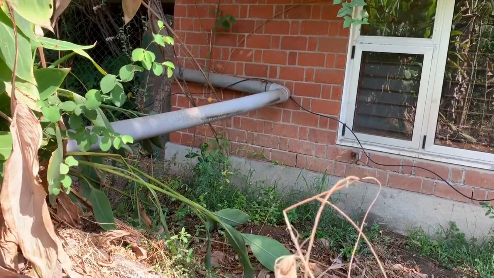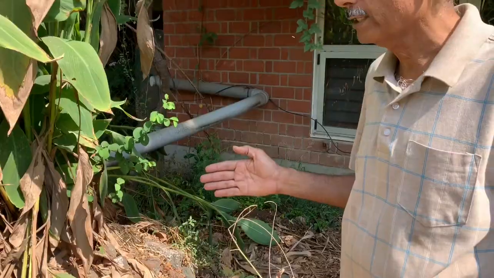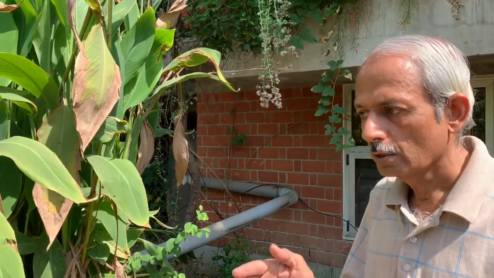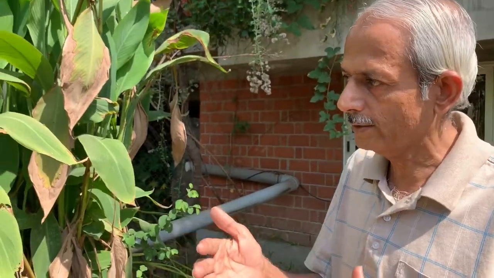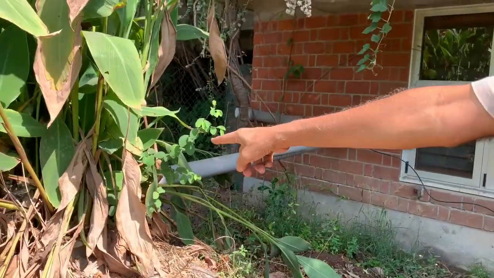Hello friends, today I am going to show you my sewage treatment plant. In this house I am collecting the bathing water and the wash basin water separately. It comes through this pipe into this chamber.